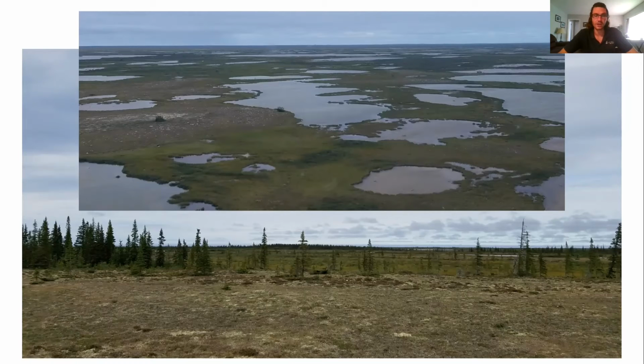And so if that's happening, then the ground is warming more, there's going to be more evaporation, and you can just see how that's going to kind of feed back into a loop.